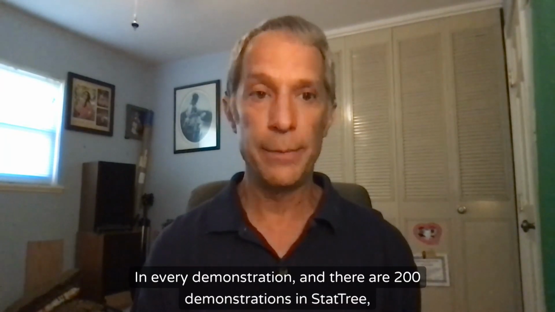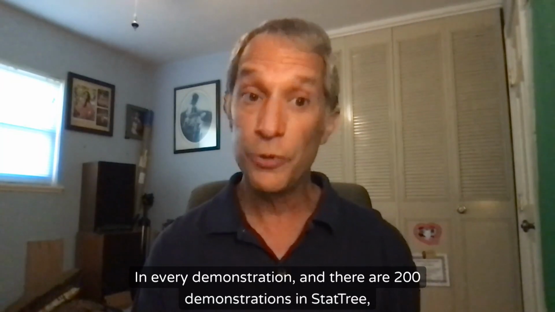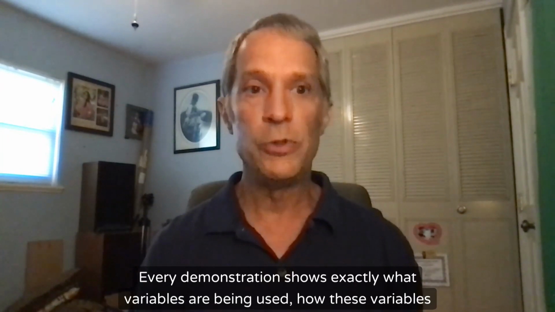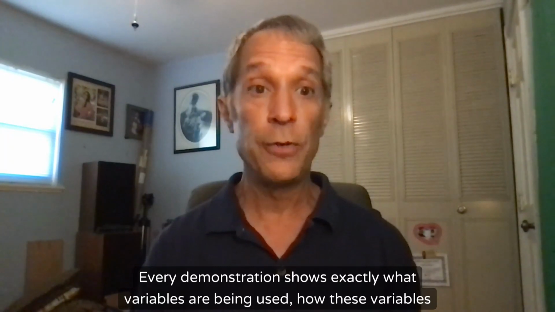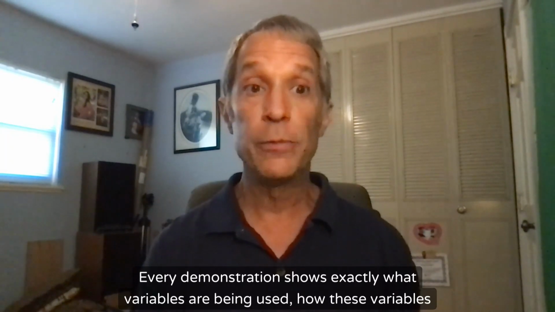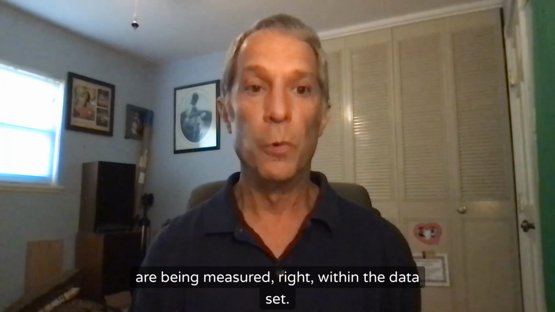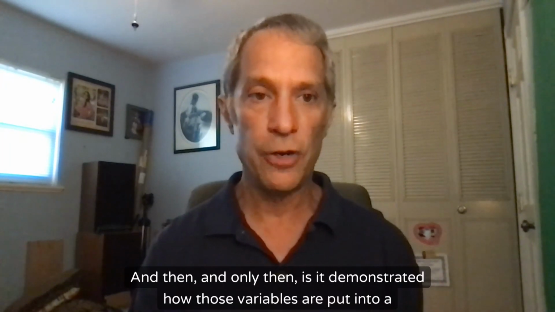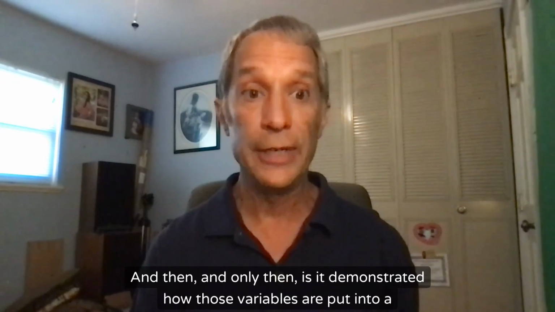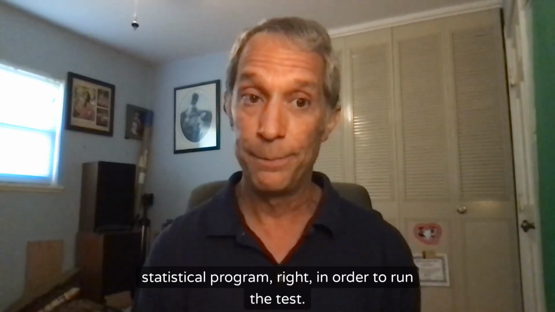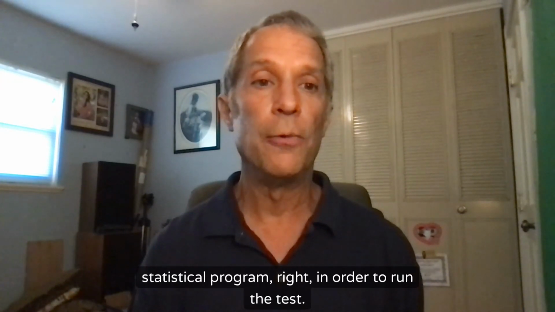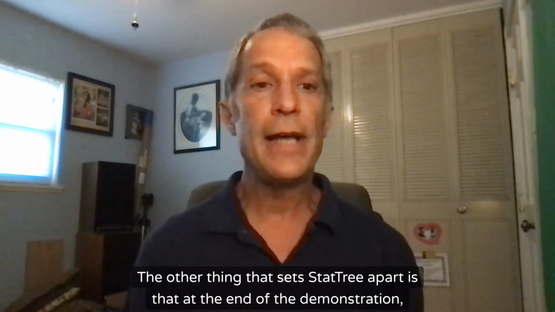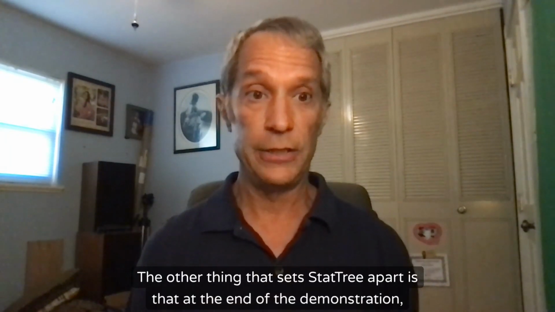In every demonstration, and there are 200 demonstrations in StatTree, every demonstration shows exactly what variables are being used, how these variables are being measured within the data set. And then, only then, is it demonstrated how those variables are put into a statistical program in order to run the test.